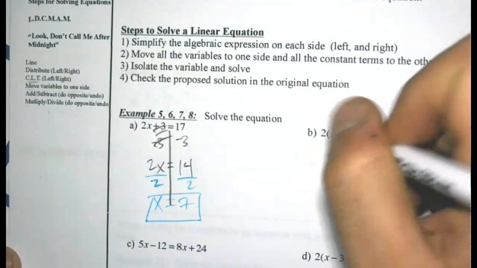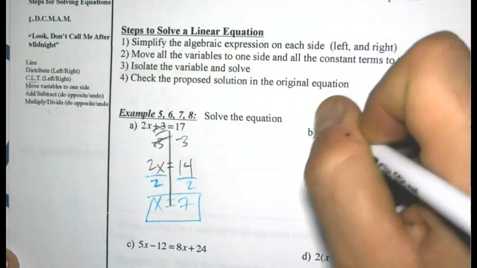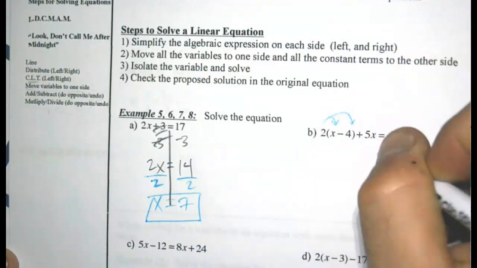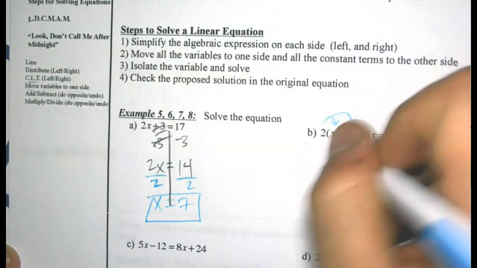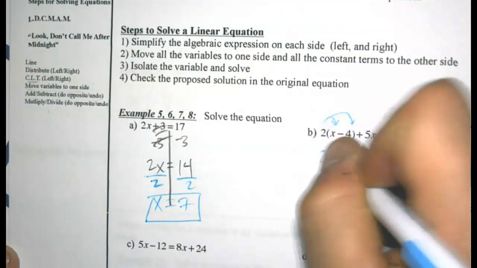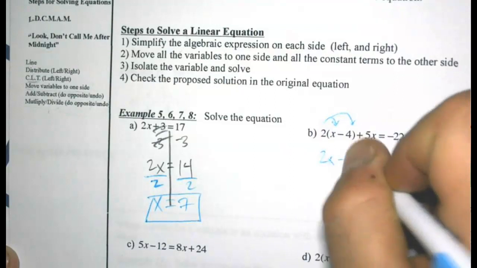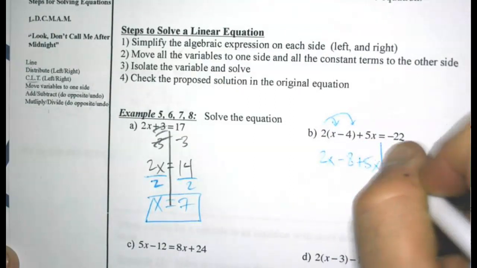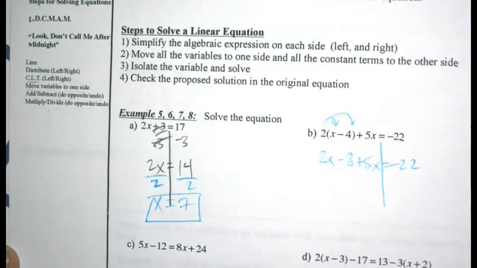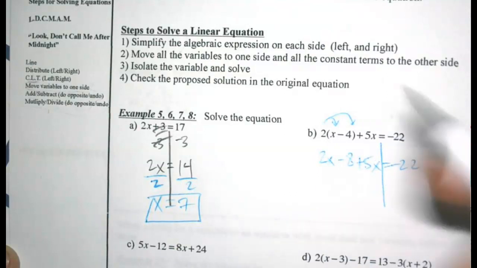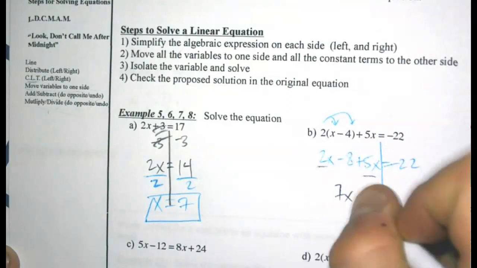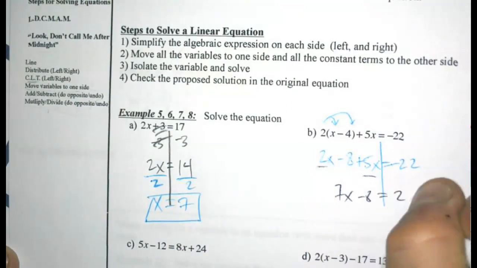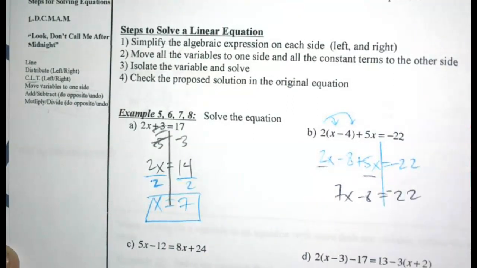I'm going to keep moving along here. This one has distributing as the first step. Again, draw a line down from the equal sign if it helps you. 2 times x is 2x. 2 times 4 is 8. Bring down the plus 5x equals negative 22. Combine like terms here, 2x plus 5x, 7x, bring down the minus 8. Bring down the negative 22.